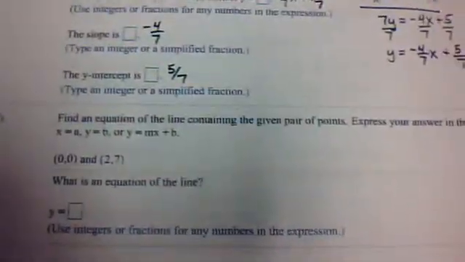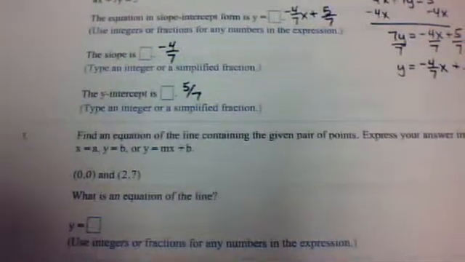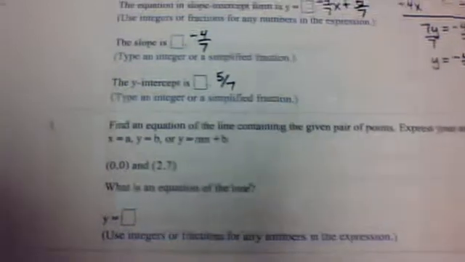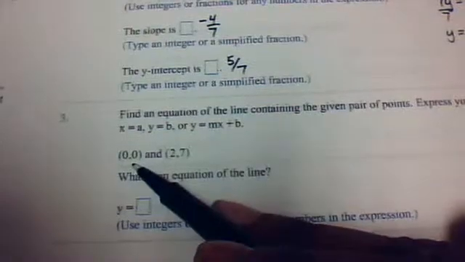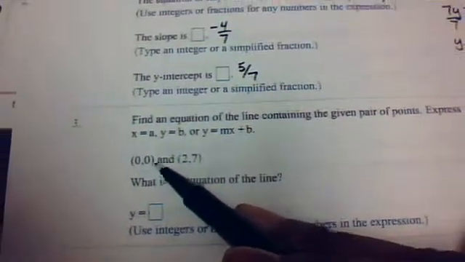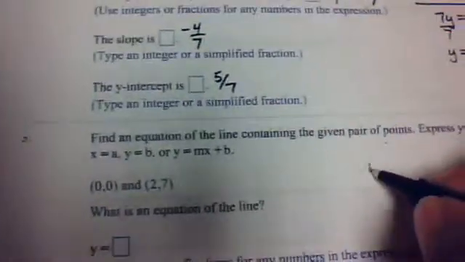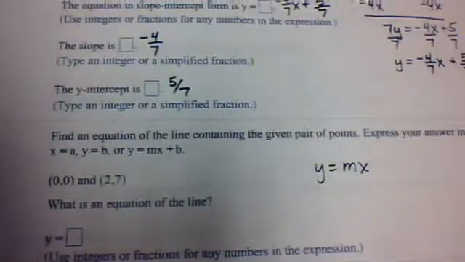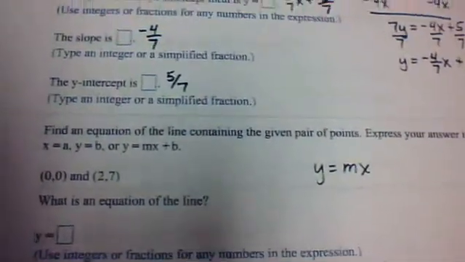All right, problem number 3 is this. Here you want to find an equation of the line containing the given pair of points and express your answer in the form of either x equal a, y is equal to b, or y is equal to mx plus b. In this case, we got the points 0, 0 and 2, 7. One of the points is the origin, the 0, 0. So that means this equation is going to be in the form y is equal to mx, because one of the points is the origin.